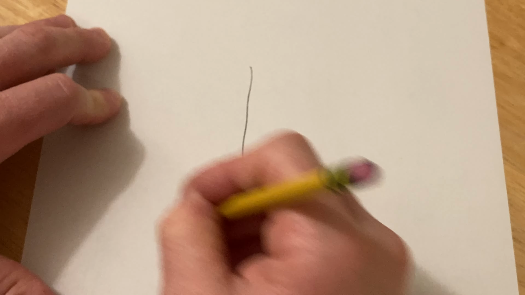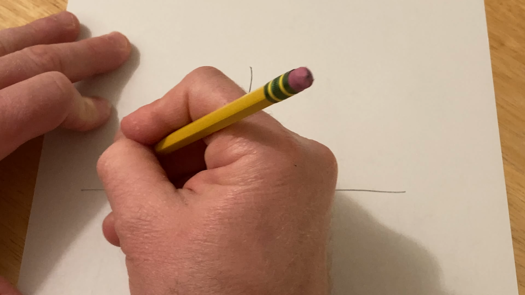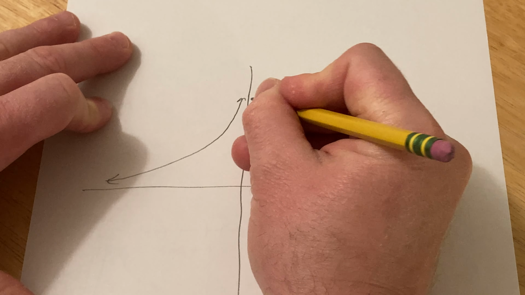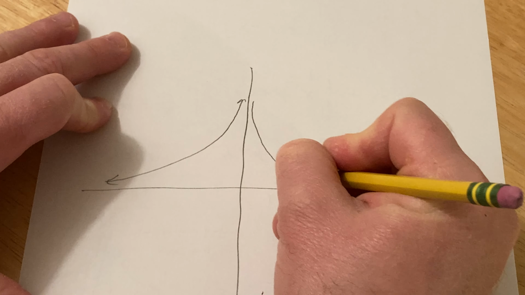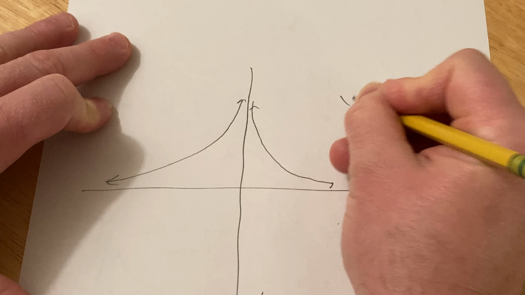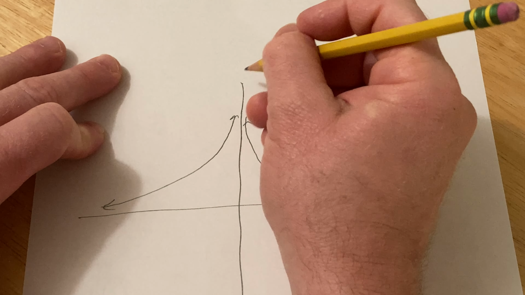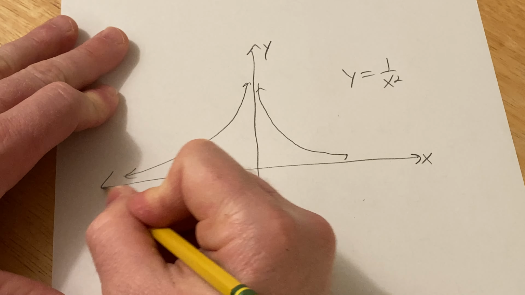Let me try to do a better picture over here for you. So it does this. It gets infinitely close to the y-axis. This is the graph of y equals 1 over x squared. This is the x-axis. This is the y-axis.